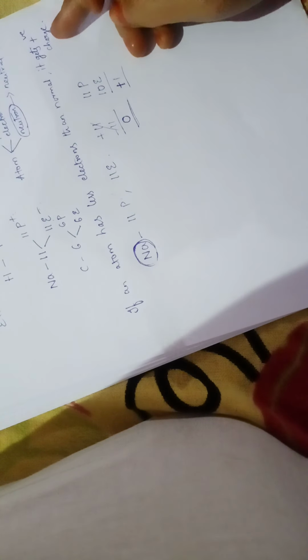So ion means what happens? If an atom has less electrons, it will have 11 protons but 10 electrons. Then see here what it is getting, plus 1 charge, getting or not? Plus 1 means it has more protons, one positive charge extra. So like that, if an atom has less electrons than normal, it gets positive charge.